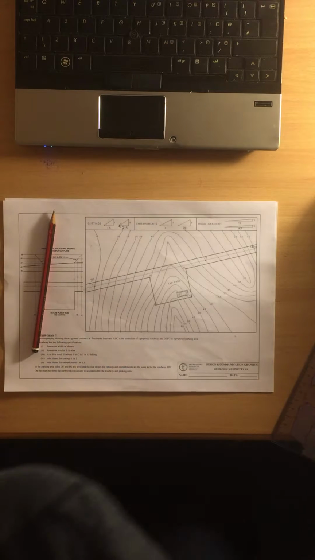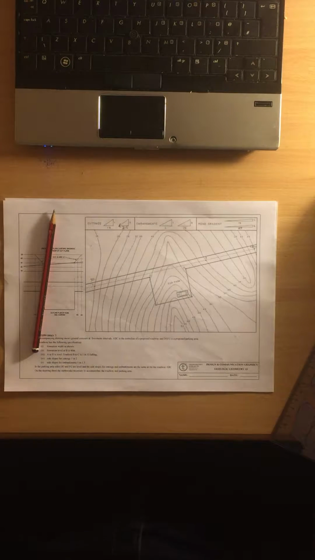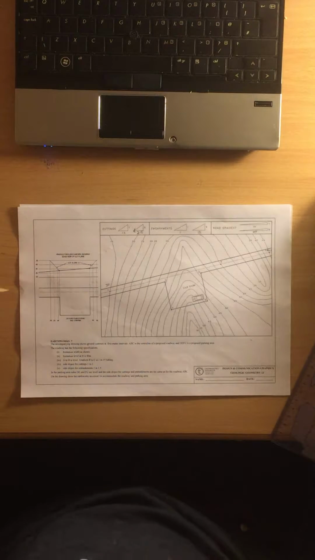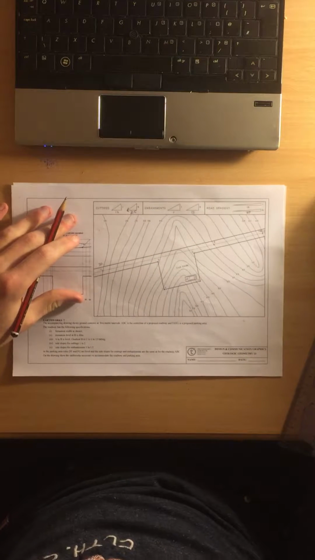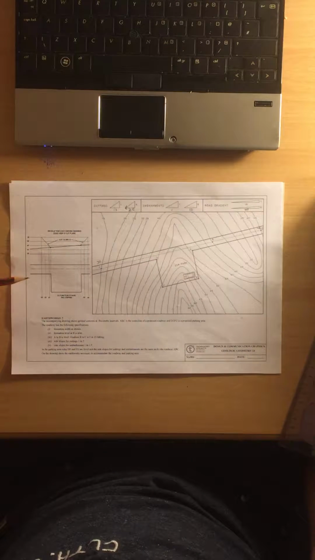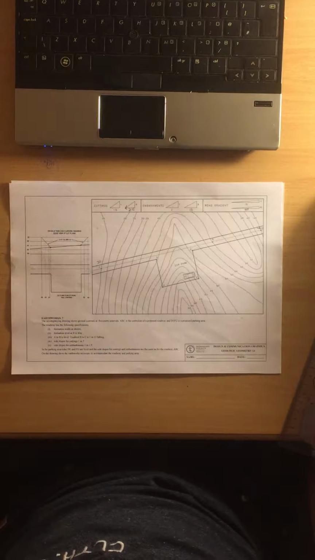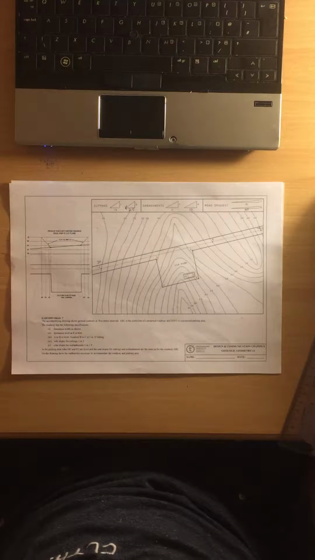Hello. Today we're going to be looking at geometry. So we're going to be looking at creating the edge of an embankment for a road geometry question, embankment on a cut for a road geometry question when the road is rising.